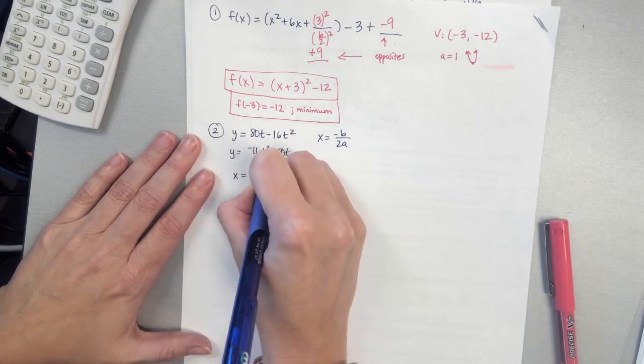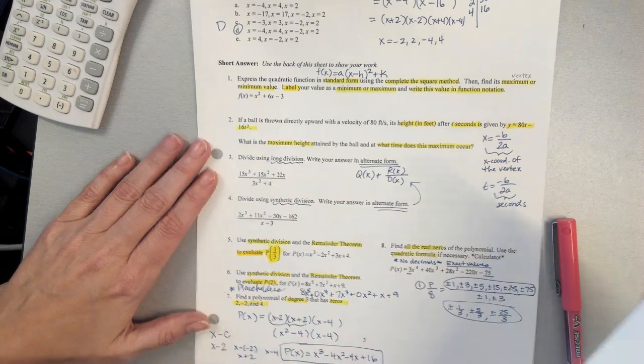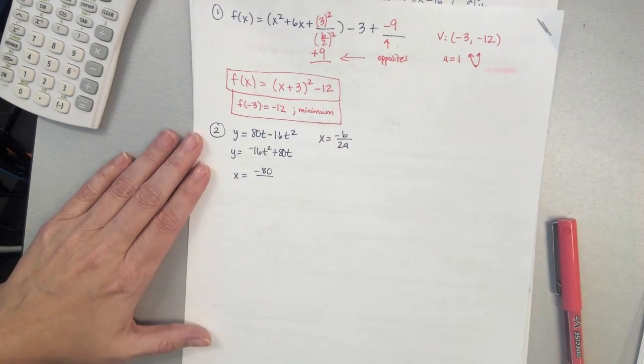So this is a no calculator one, right? Oh, it is. Thanks.